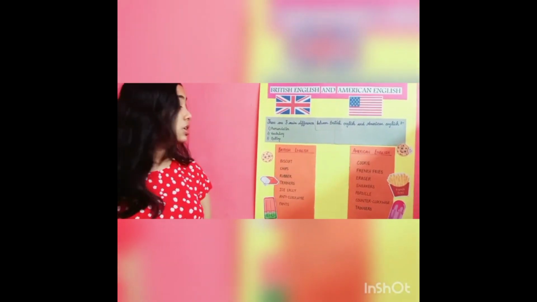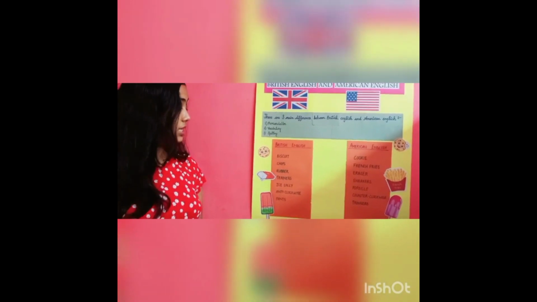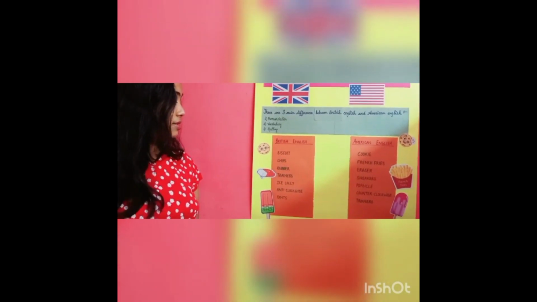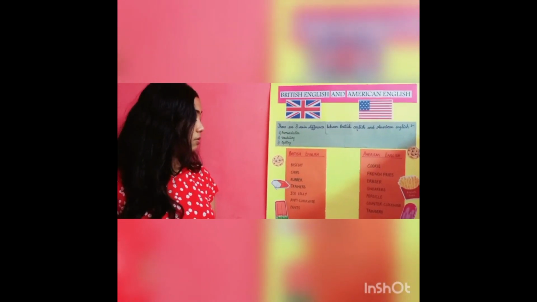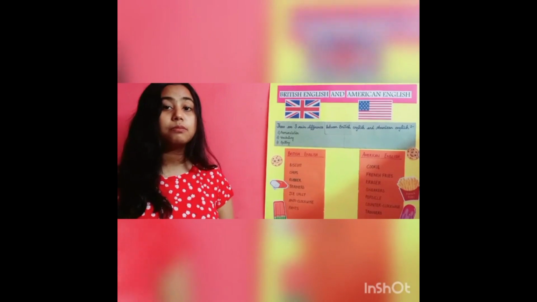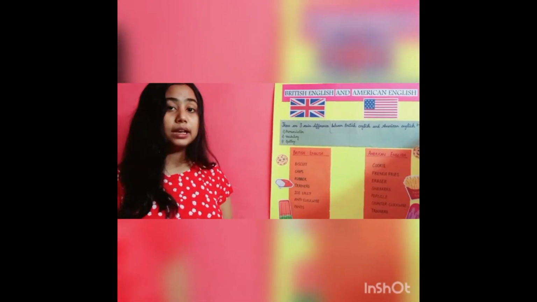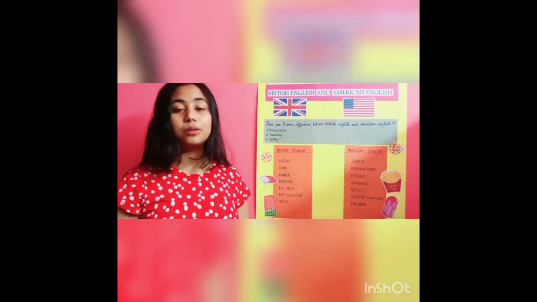Here are some examples of British English and American English. Biscuit, cookie; chips, french fries; rubber, eraser; trainers, sneakers; ice lolly, popsicle; anti-clockwise, counterclockwise; pens and rubbers. So here we can see that the words, their meanings are almost the same, but the spellings and the pronunciations are different. So this was all about my English project.